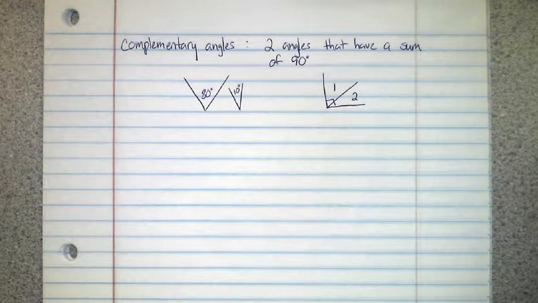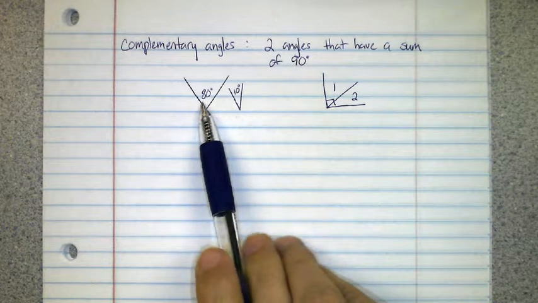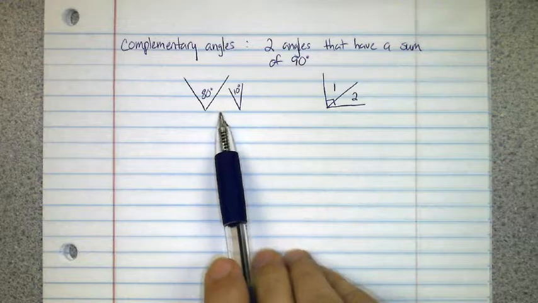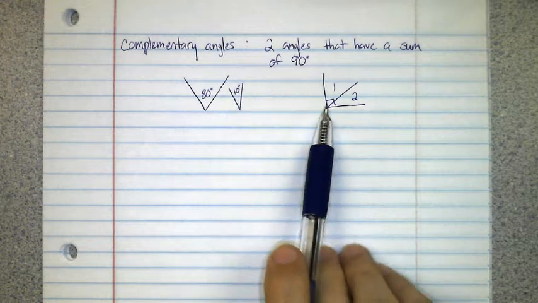Next we have complementary angles. Complementary angles are two angles that have a sum of 90. It doesn't matter if the angles are touching each other or if they're separate. So they can be adjacent or they can just be separate angles.